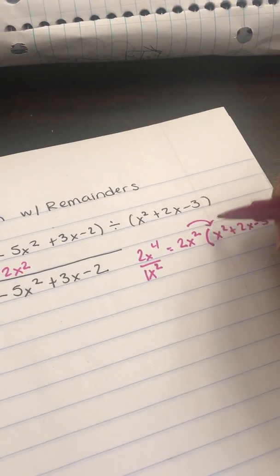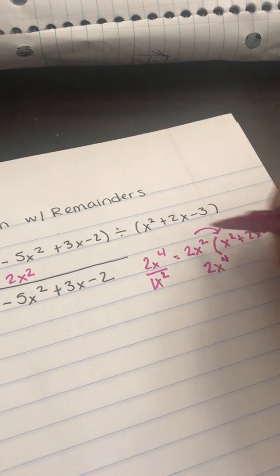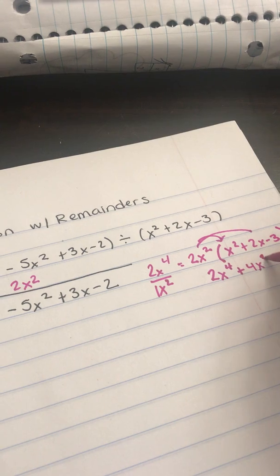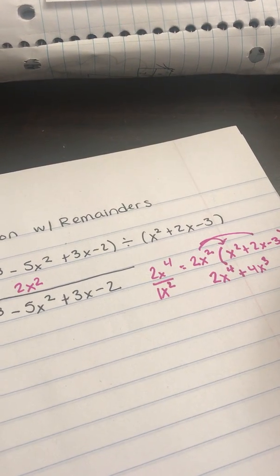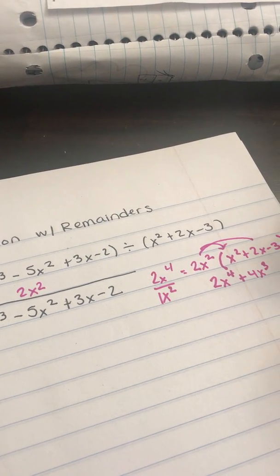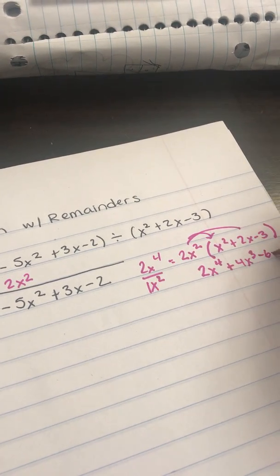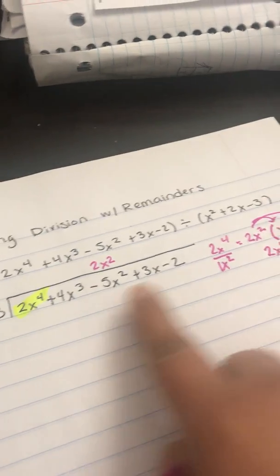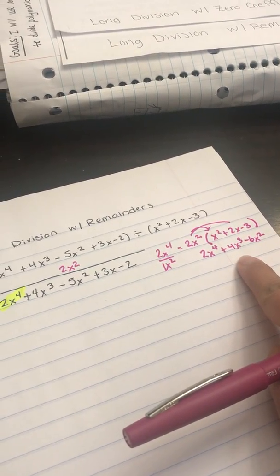So I'm going to distribute. Remember when you multiply, you add exponents. So this becomes x to the 4th. 2x squared times 2x is 4x cubed. And then 2x squared times negative 3 is negative 6x squared. Whatever you get here, you're going to write underneath. So I'm going to write 2x to the 4th plus 4x cubed minus 6x squared.